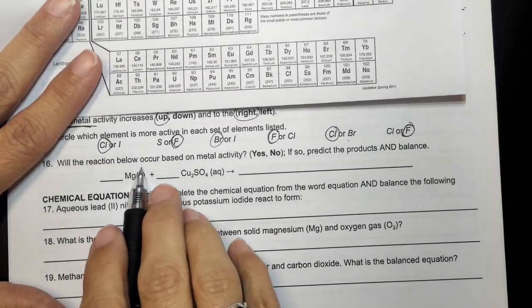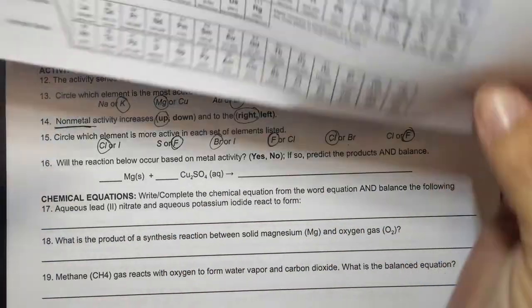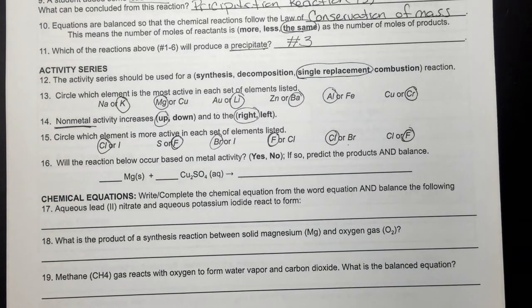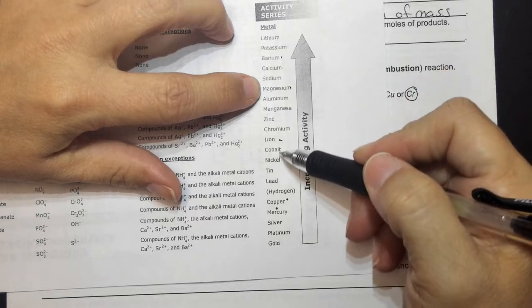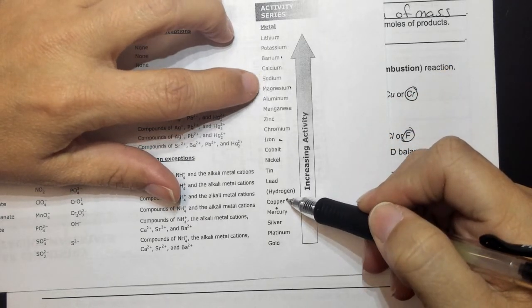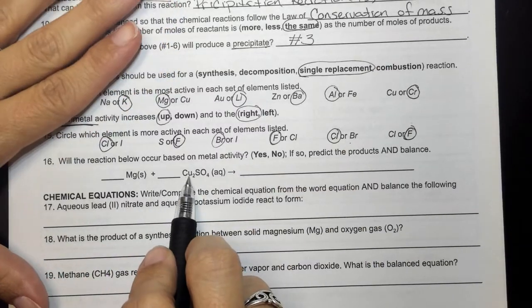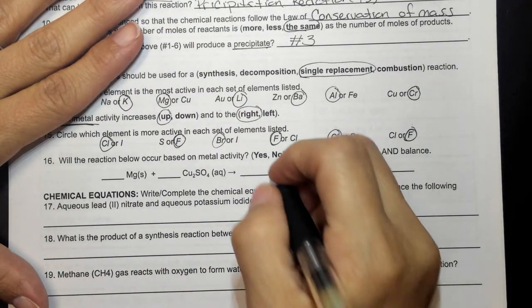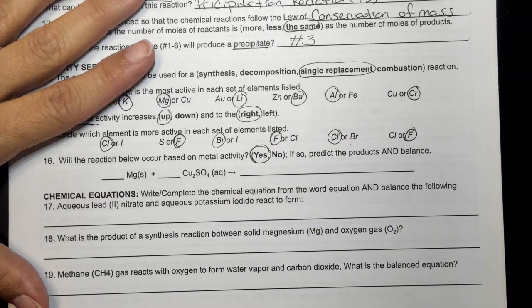Will the reaction below occur based on metal activity? So here's the application of what we're looking at with metal activity. I've got to find magnesium and copper. Magnesium's up here, and copper's down here, so magnesium is more active. So magnesium can kick copper out of this relationship. So yes, it's more active. That means that the equation can happen.